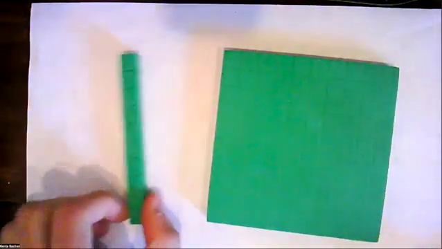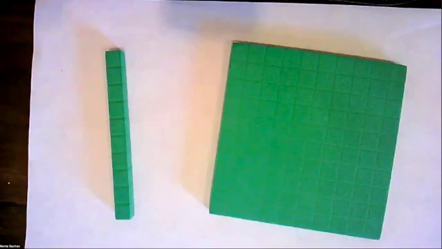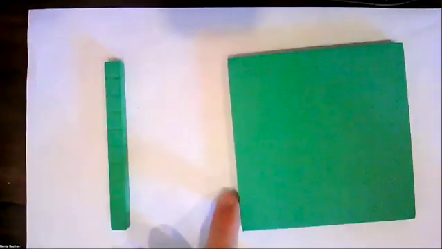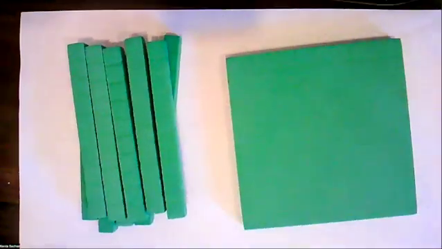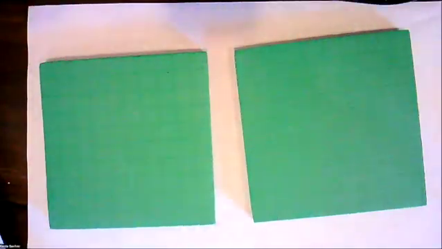How many of these 10s do I need to make 100? How many 10s is equal to 100? Raise your hands if you know. Right, 10, 20, 30. How many do we need? You show me with your fingers. Right, 10, because if I get 1, 2, 3, 4, 5, 6, 7, 8, 9, and 10, I can turn this into 100.